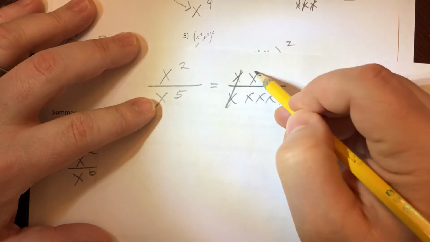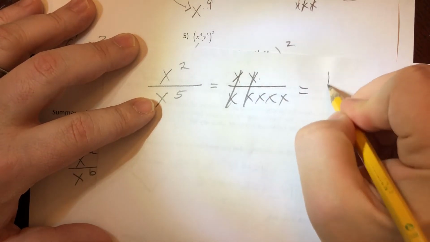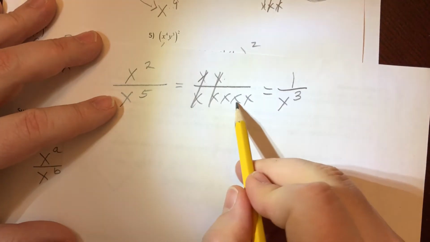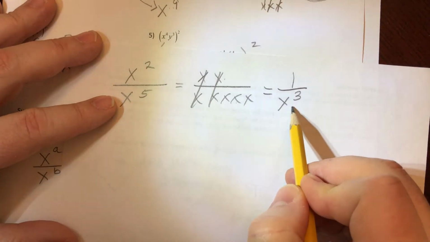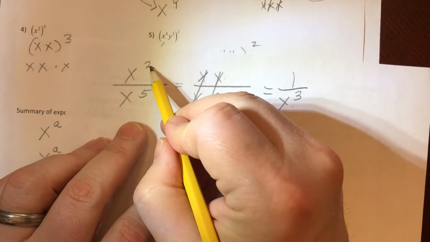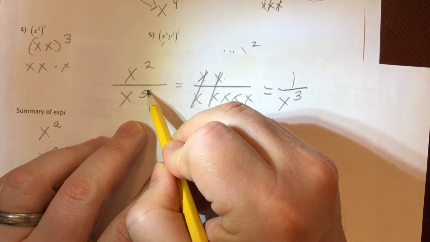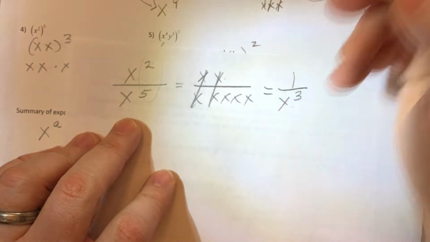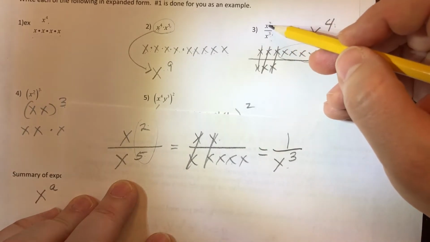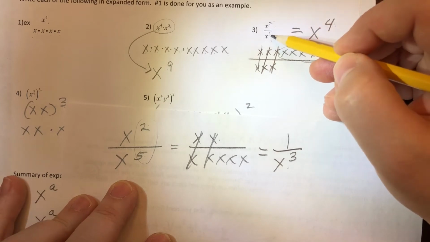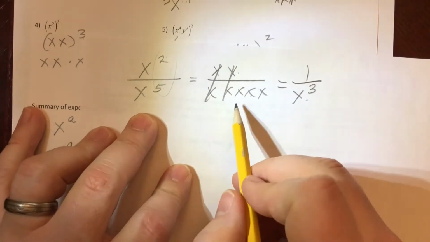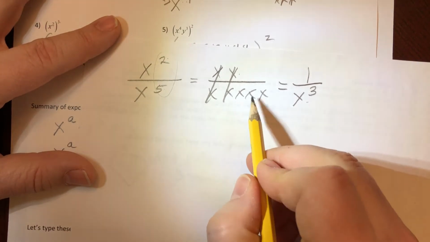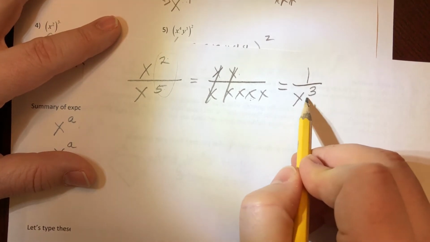So if I reduce again, then I end up with 1 over x to the 3rd, because the 3 x's are left in the denominator. So here we didn't do 2 minus 5. We actually did 5 minus 2. So whichever one ends up being the bigger one, we do that one minus the smaller one. But then the remaining x's, or a's, or q's, or whatever they are, end up being in that spot.